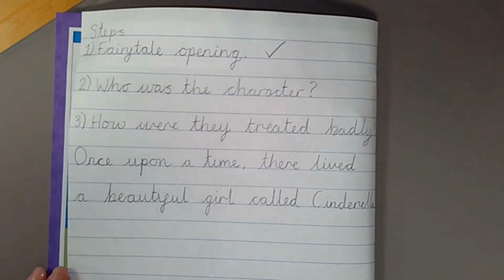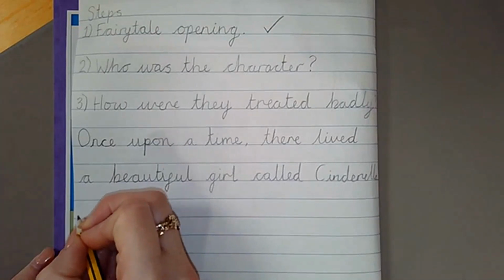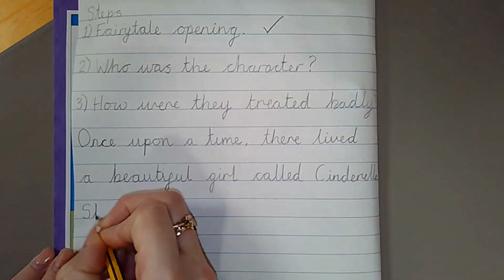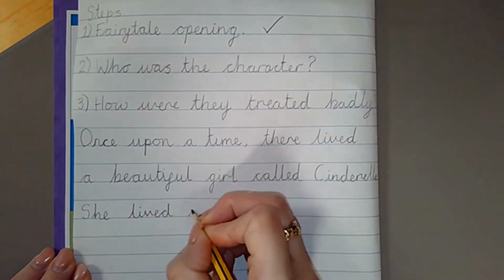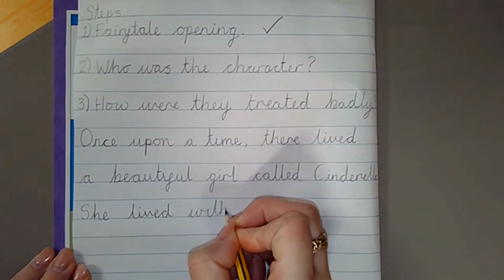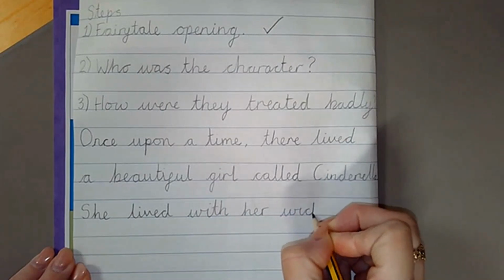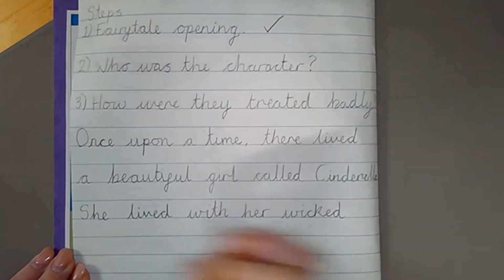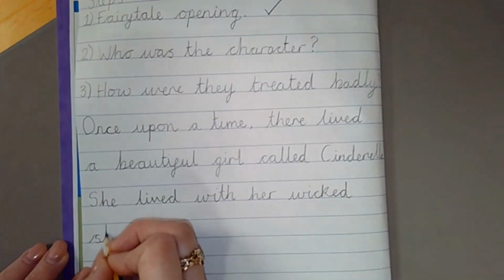Now the second thing I want to write is who was the character, and I'm going to think about those ideas I came up with for who she lived with. So that's how I'm going to talk about who she was. So I'm going to say she lived with her wicked stepfather and mean step cousins. So capital letter. She lived with her wicked stepfather. So I'm dropping that line and missing the line. Stepfather.